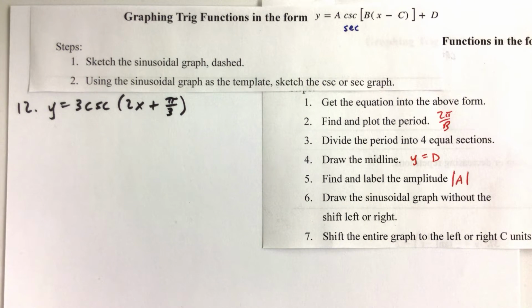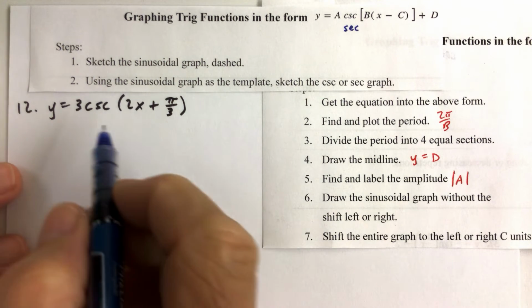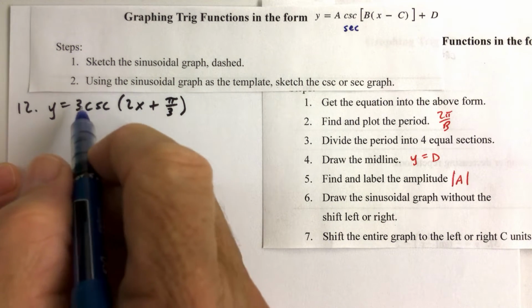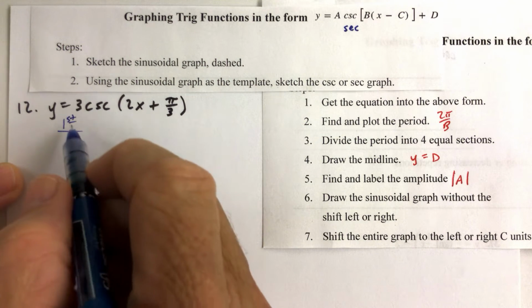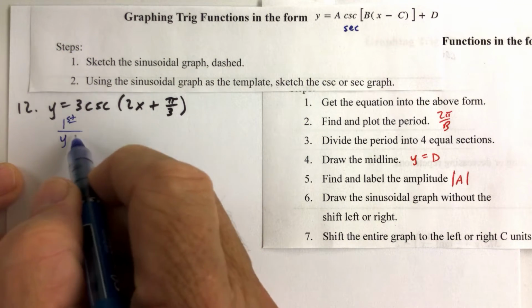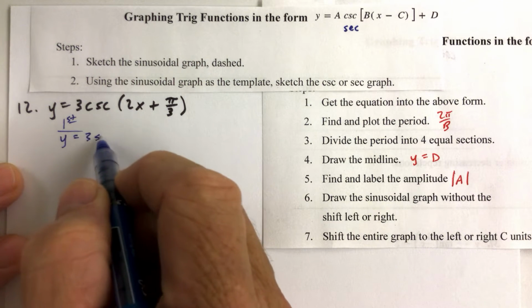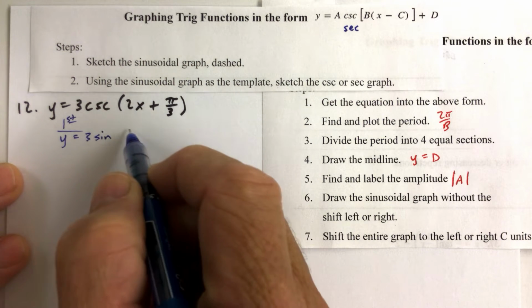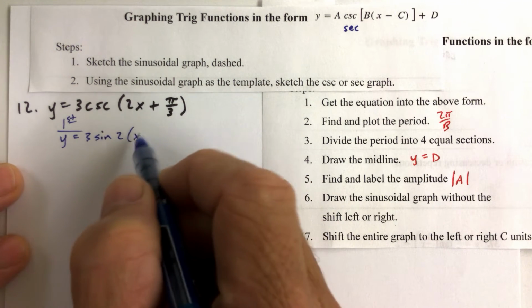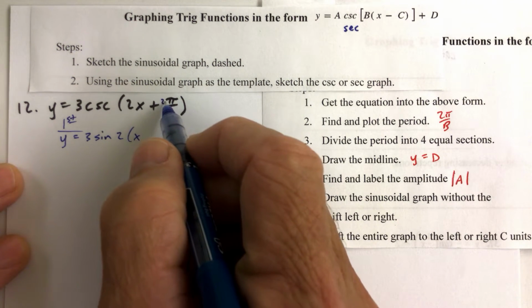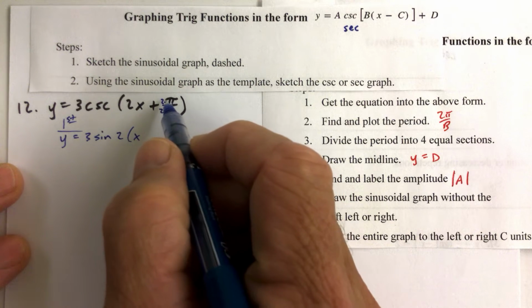So I gave a lot of details in the last video about how to graph either the cosecant or the secant. And so what we want to do here is now we see we're going to graph the cosecant. So the first thing we want to do is graph y equals 3 times the sine of, let's do all this at once, let's factor out a 2. And we get x, and then we want to factor out a 2 from this fraction over here.